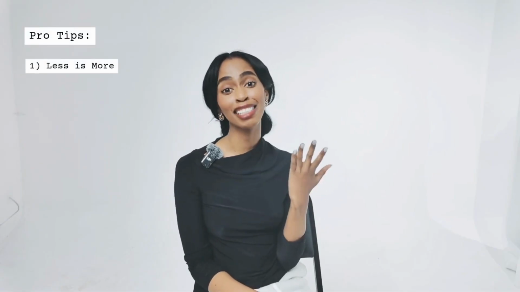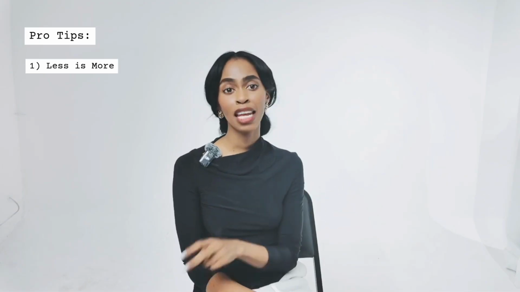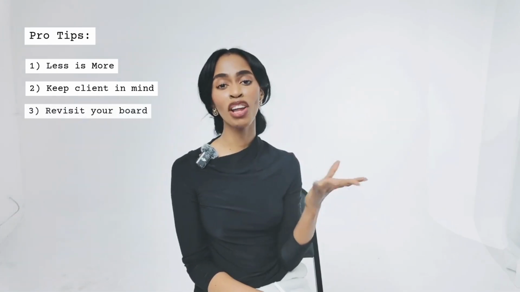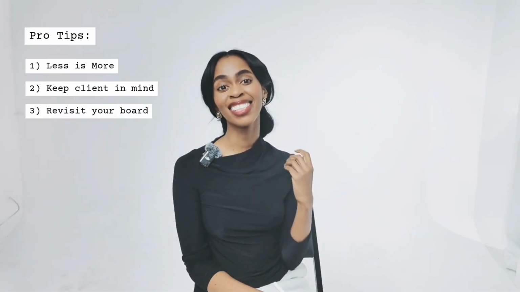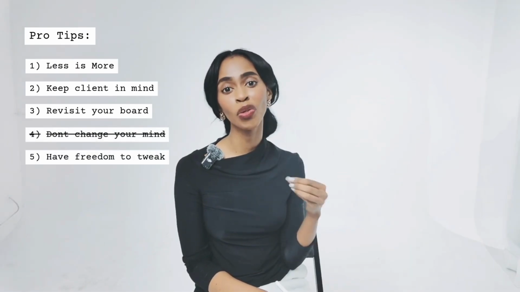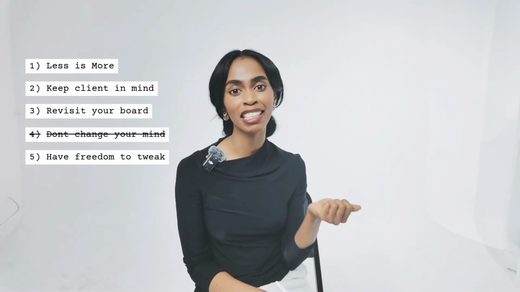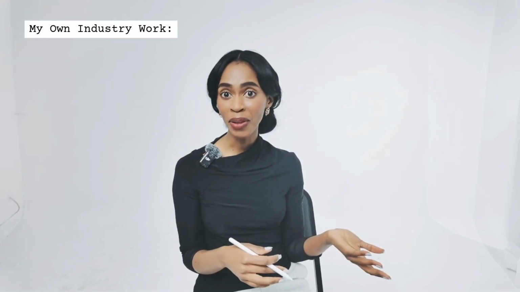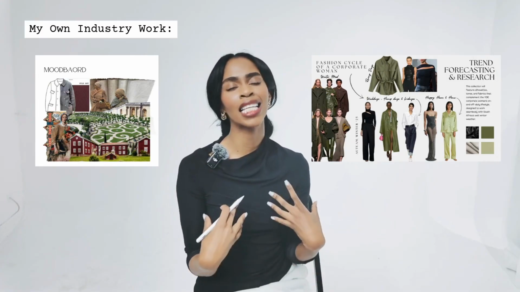Here are some pro tips. Number 1, less is more. Don't overcrowd it. Number 2, keep your audience or client in mind. Number 3, revisit your board during the design process to stay on track. And 5, don't be afraid to tweak your board as your ideas evolve. Mood boards are a creative playground. Have fun with them and let your instincts lead you.